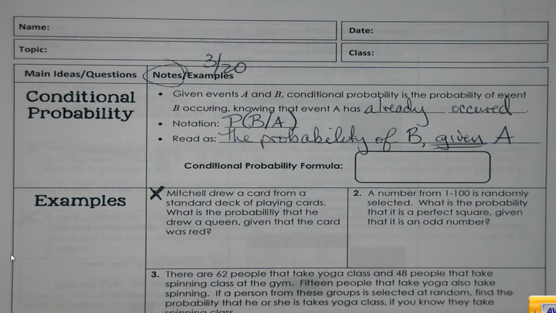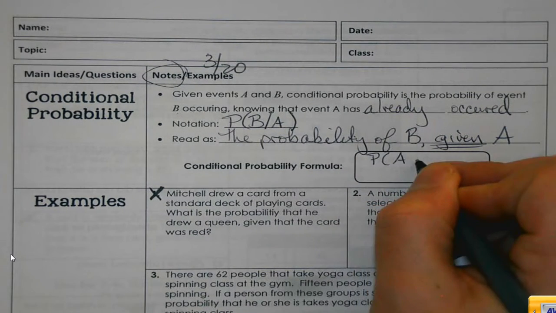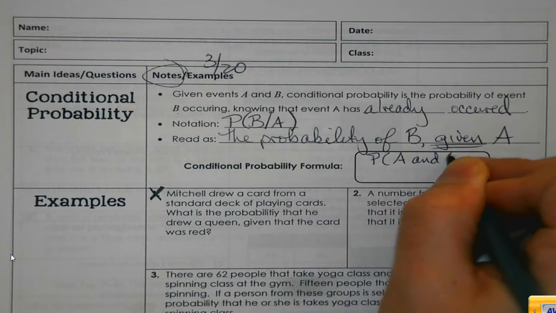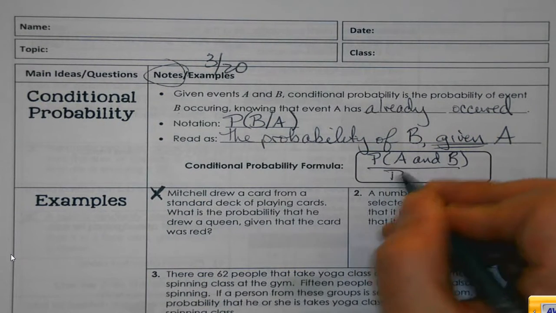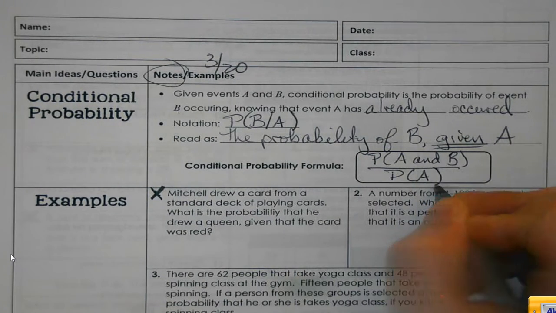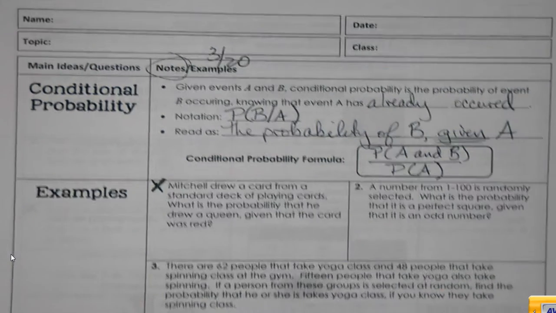So when I look at my formula, it's going to be the probability of both events, A and B, and again, we'll be much more specific in a minute with these, over the probability of just the first event, the one that we know about. You're like, okay, Harty, enough of all this gibberish with A and B. Get me something that I can actually wrap my head around.